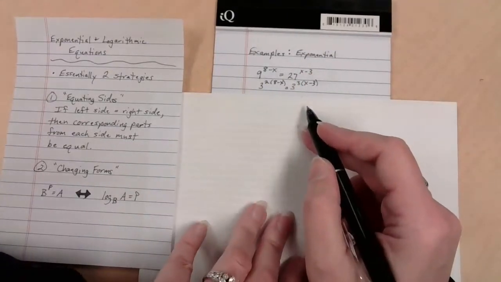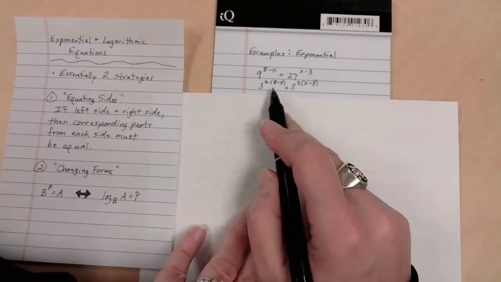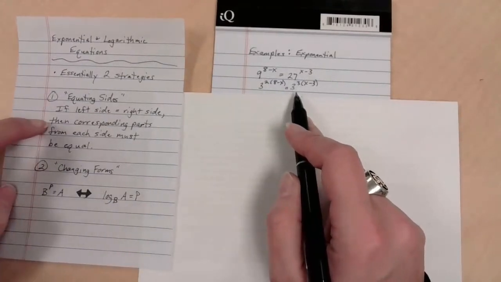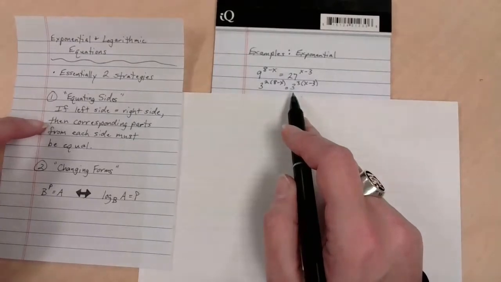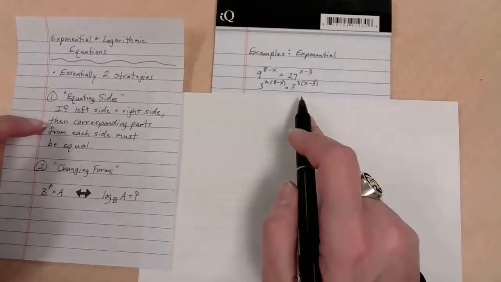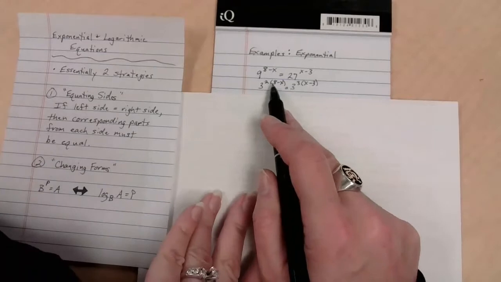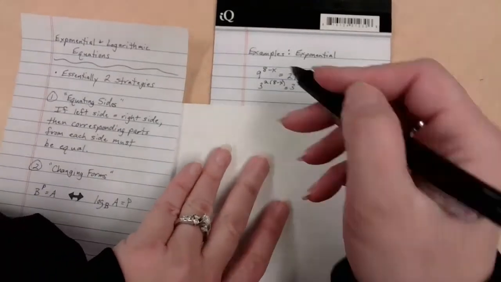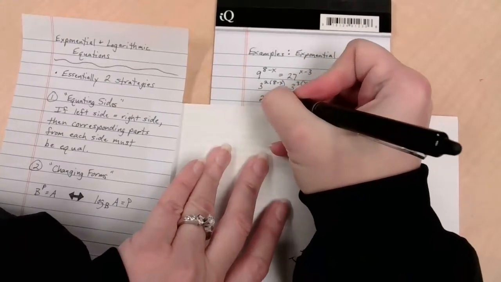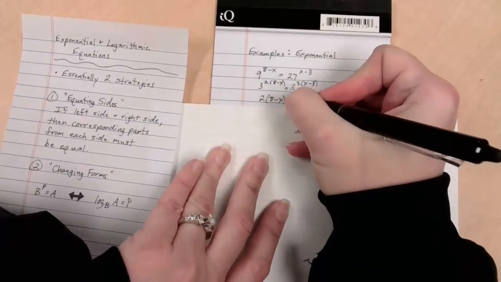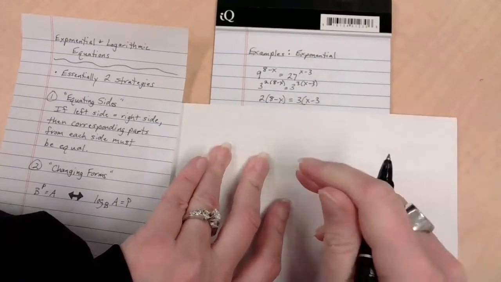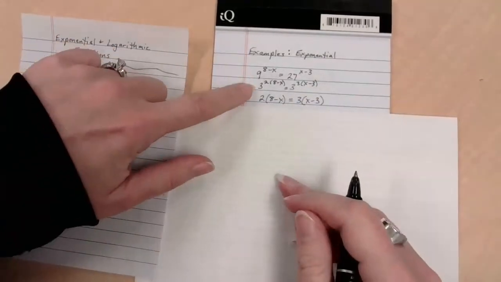Now let's look at this, all right? The base on the left is 3. The base on the right is 3. So if you talk about corresponding parts being the same, I'm in a good spot right now. So if the base on the left equals the base on the right, then the exponent on the left must equal the exponent on the right. Think about what I just said. The exponent on the left, 2 times 8 minus x, must equal the exponent on the right, 3 times x minus 3. What happened to my base 3's?